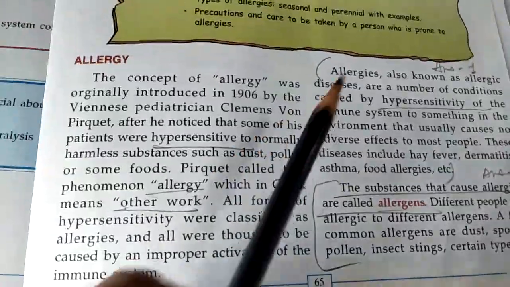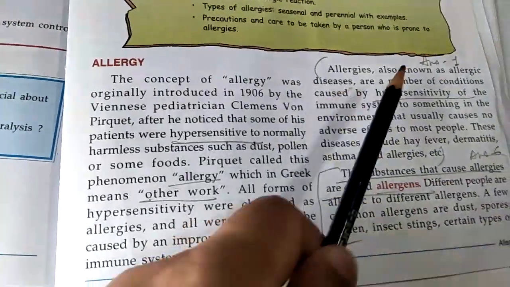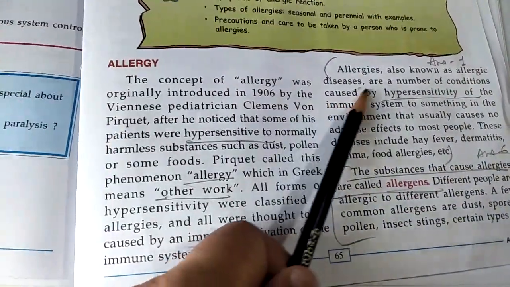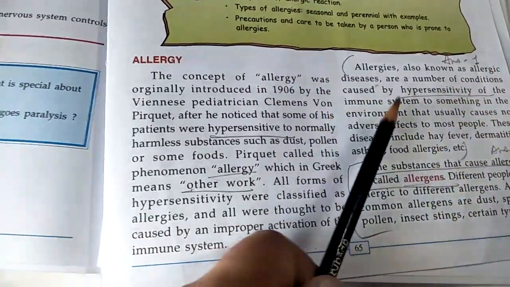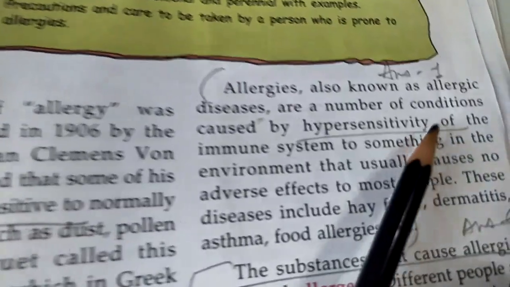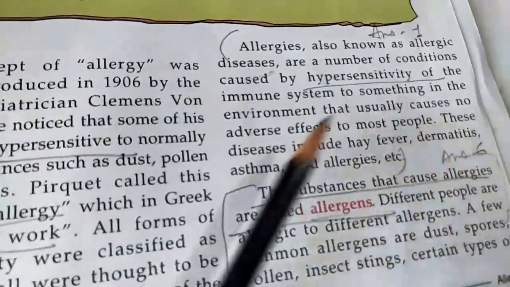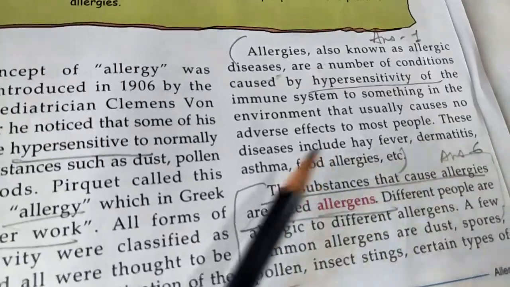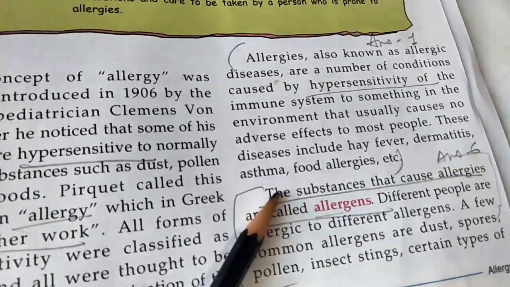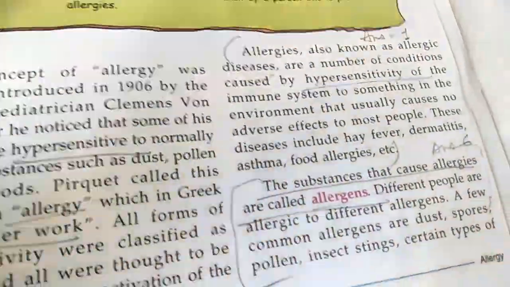And yes, when we go to page number 65, we find that the answer is here. The allergies, known as allergic diseases, are a number of conditions caused by hypersensitivity of the immune system to something in the environment that usually causes no adverse effect to most people. They may include a few examples here, so I believe the answer number 1 is clear.